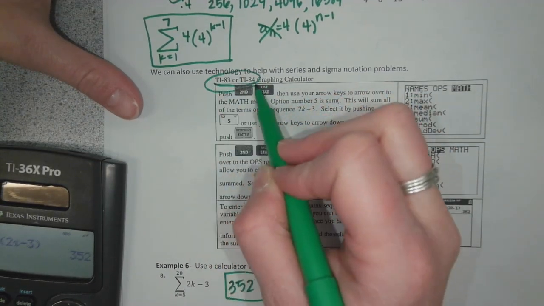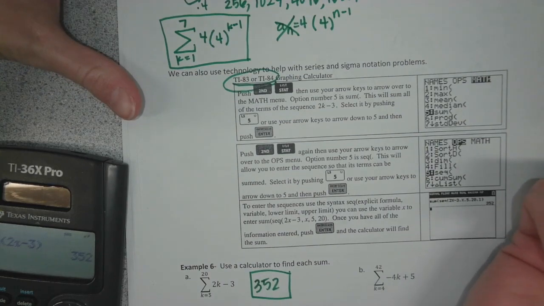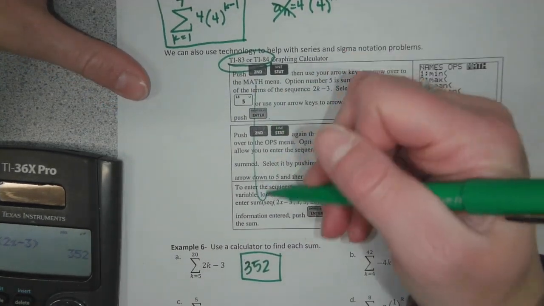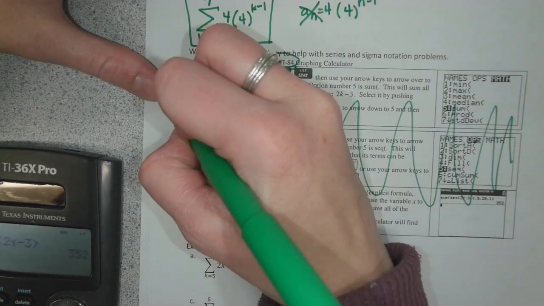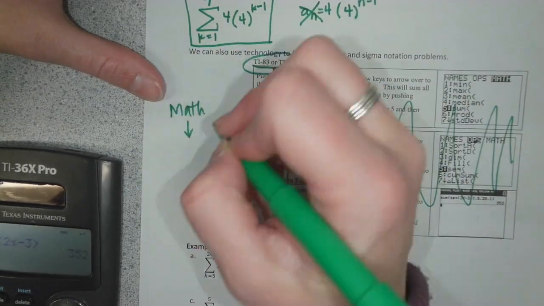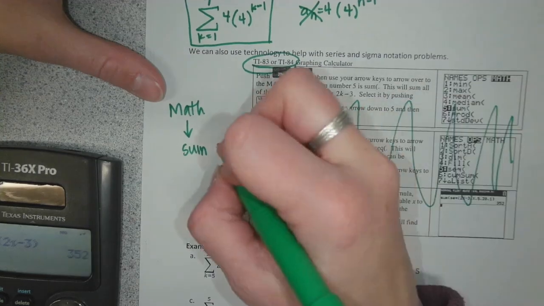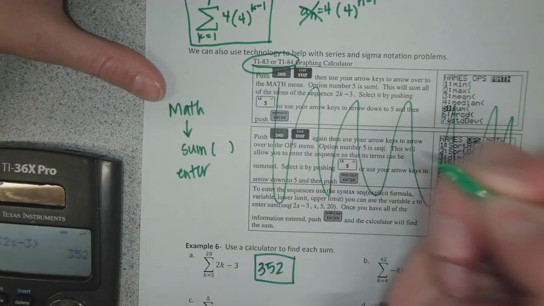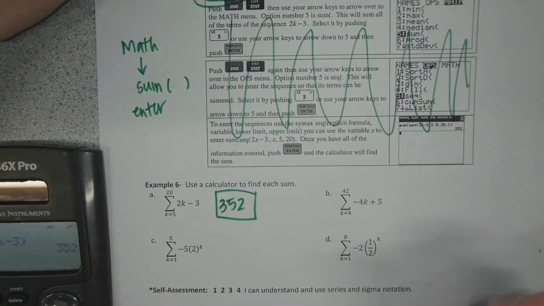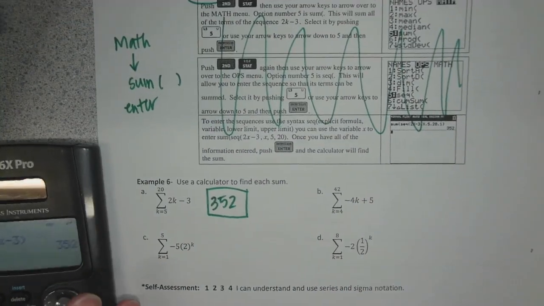But this is a different calculator, TI-83 or TI-84 graphing calculator, and we don't use that. So this stuff is not helpful for us. So you go math, and then you scroll down till you get sum, and then you see this and you press enter. Really easy. Same thing, it doesn't matter if it's geometric or arithmetic.